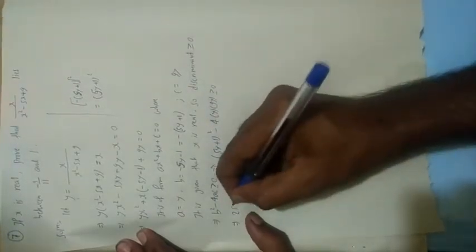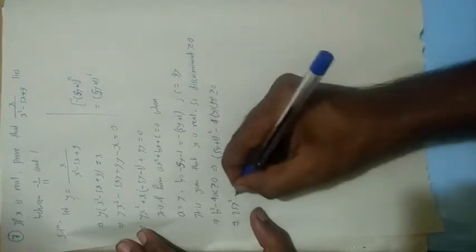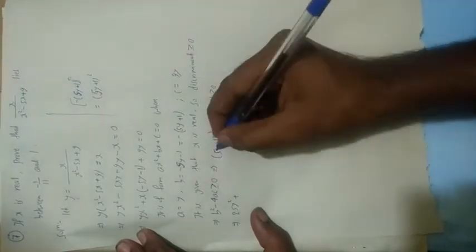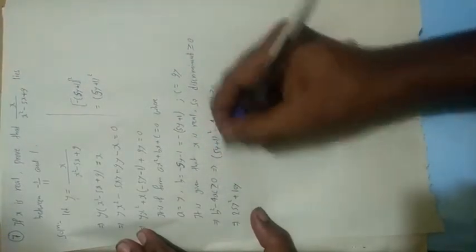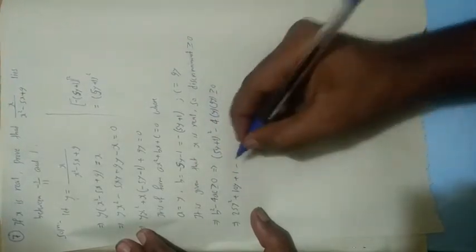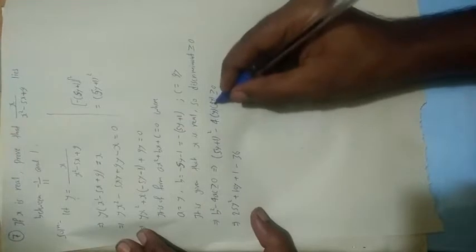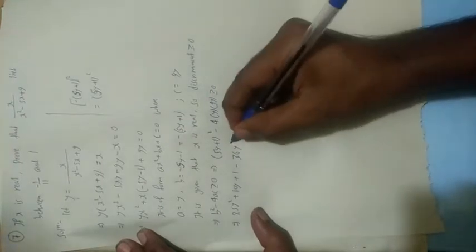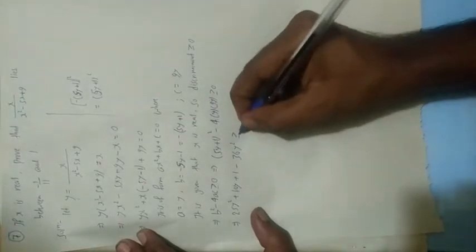Now the formula for this is 25y square plus 10y plus 1 square 1, minus 9 4s are 36, and then y square, y into y square is greater or equal to 0.